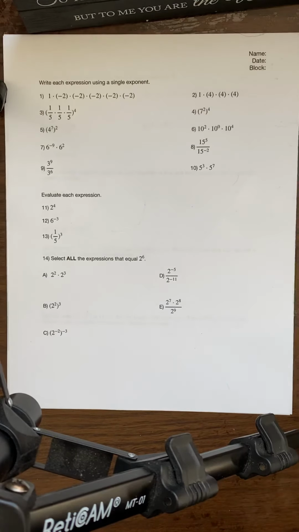Okay, so I know we're not doing official learning, but I can't sit here and do nothing. So I figured the least I could do was go over the study guide that we had like a week and a half ago now. So I'm going to go over this as kind of a review to the exponents. If you have other questions though, please let me know.